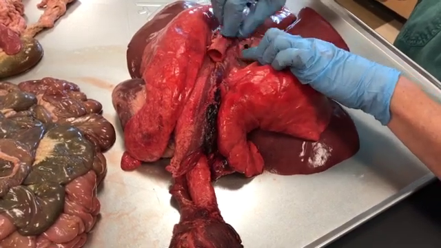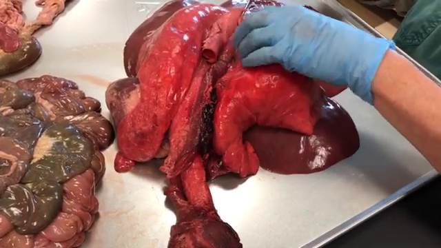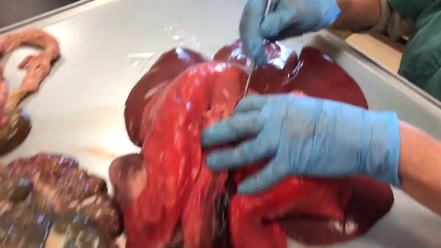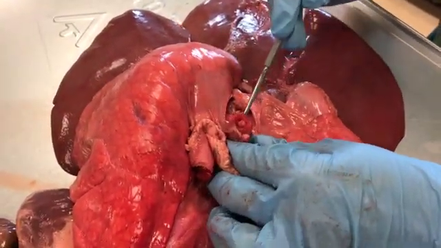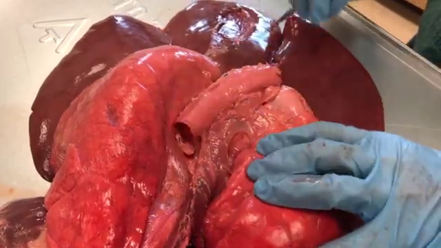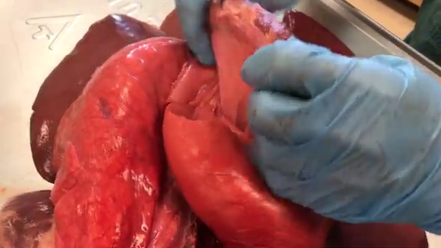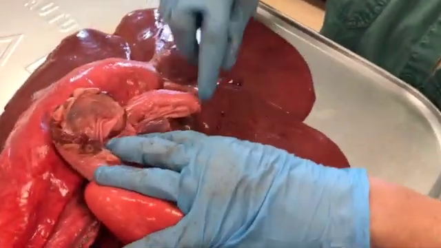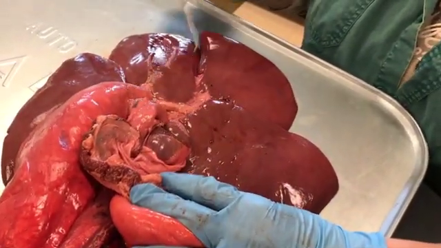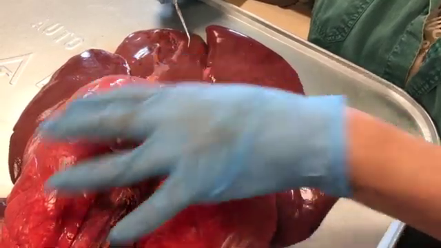This here is your inferior end of your esophagus. That's got to go through the diaphragm to the stomach. Speaking of the diaphragm, we have that here. And then we have the liver here. This is all from a hog.